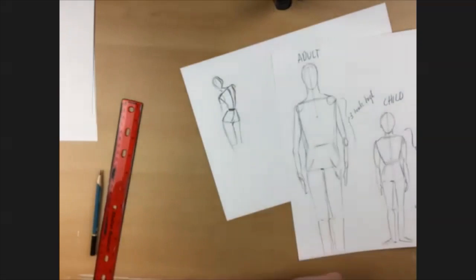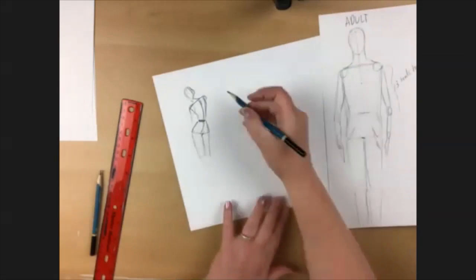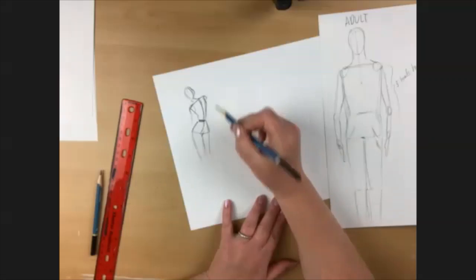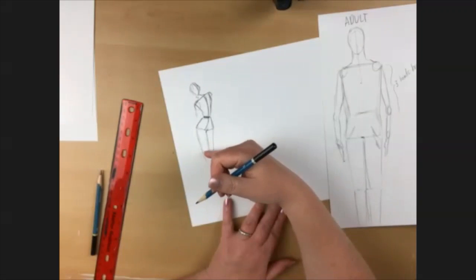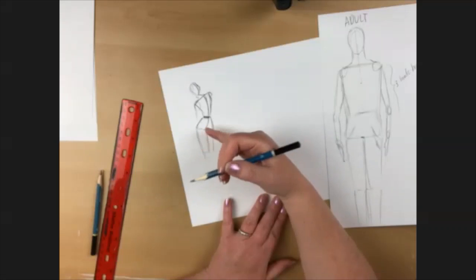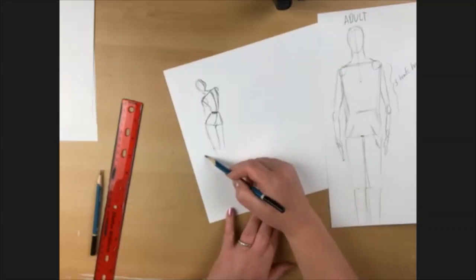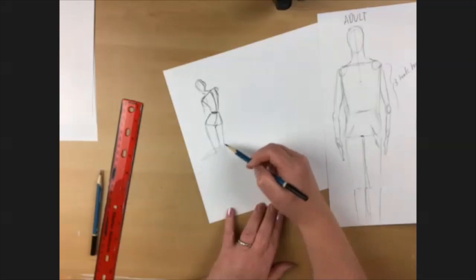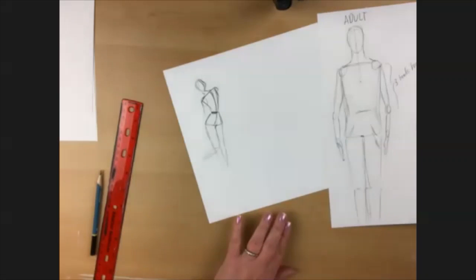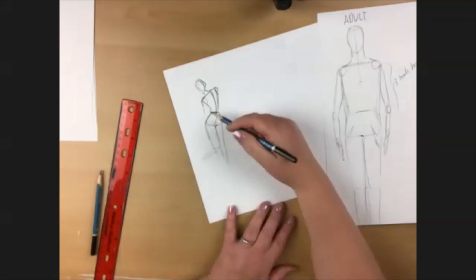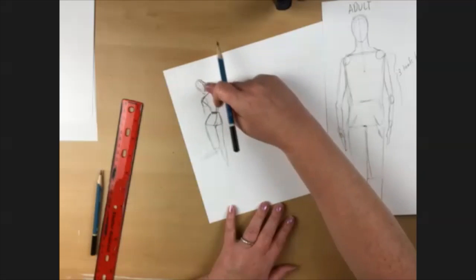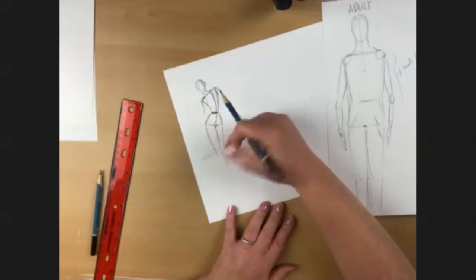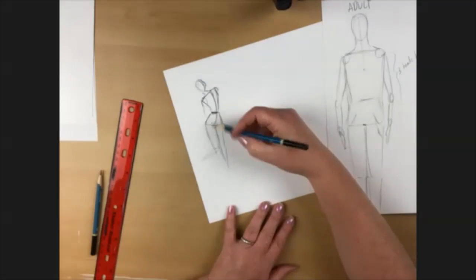So let's do another one. How do you guys feel about that one? Okay, we're just working on the torso right now. We can do the legs later. You could have fun, like here's a leg over here and this leg's down, right? Knowing that the proportions, this whole top has to measure this whole bottom.